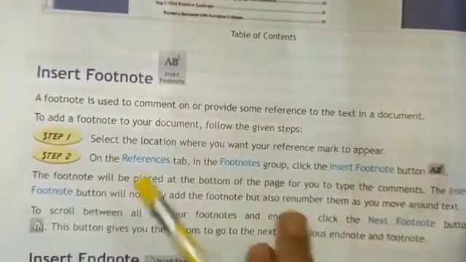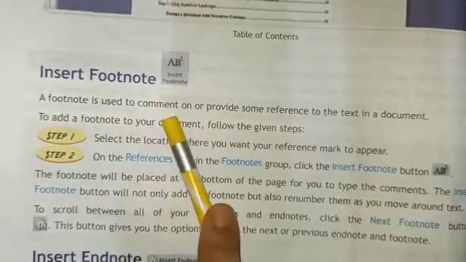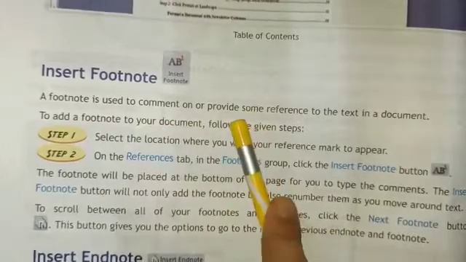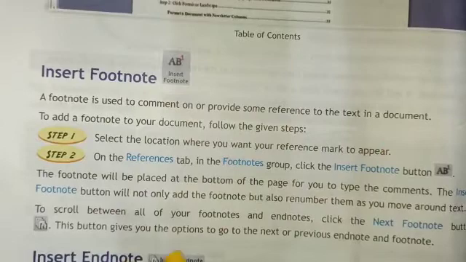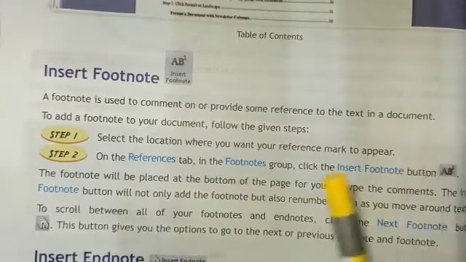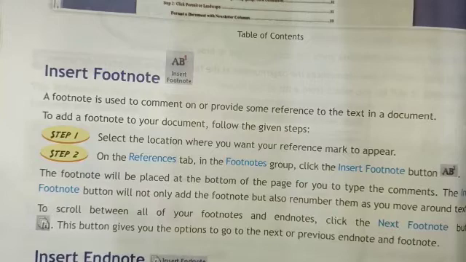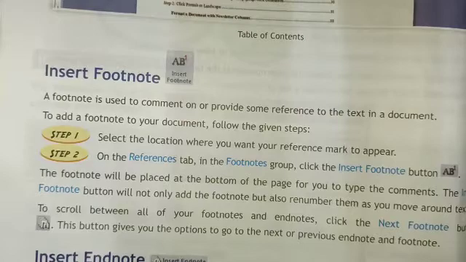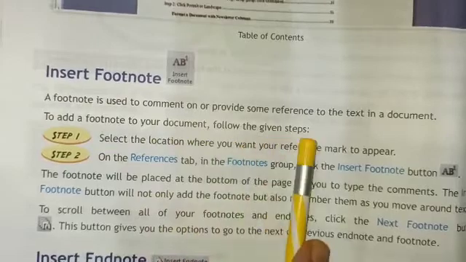Next, insert footnote. A footnote is used to comment on or provide some reference to the text in a document. To add a footnote to your document, follow the given steps.